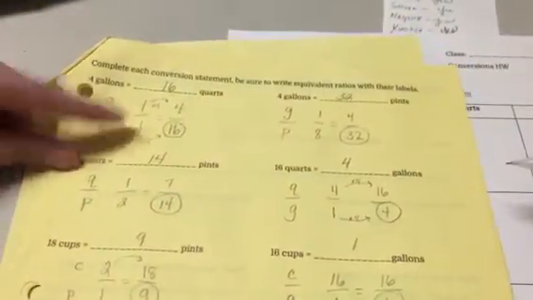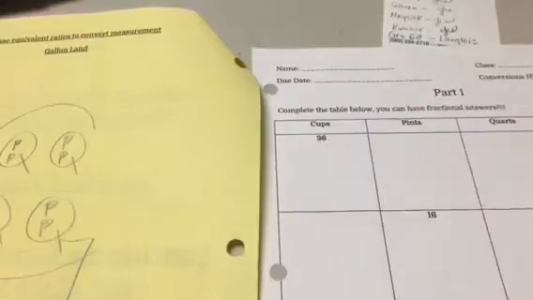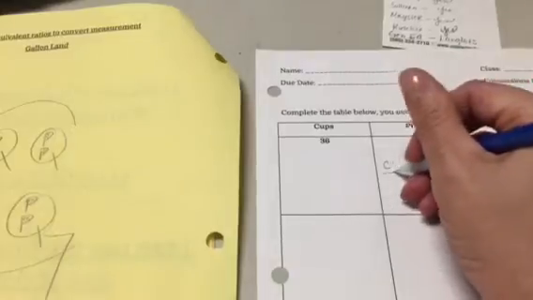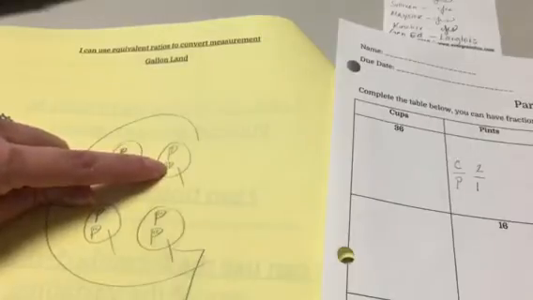So when we're doing these on the homework, you're going to set them up just like we did in class using ratios and fractions. So for this first one, we want to go from cups to pints. To figure out how many pints 36 cups is, I'm going to compare cups to pints. I'm going to write that on here. I'm going to look on Gallonland first, and I see that there's 2 cups and 1 pint. You can see that right in here.